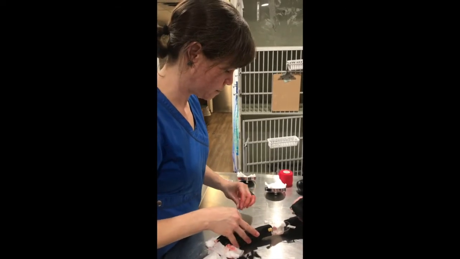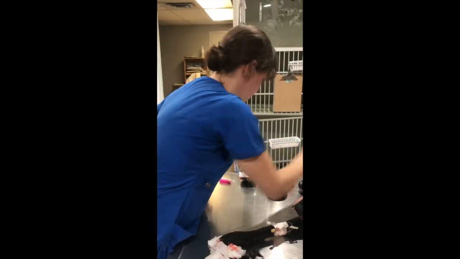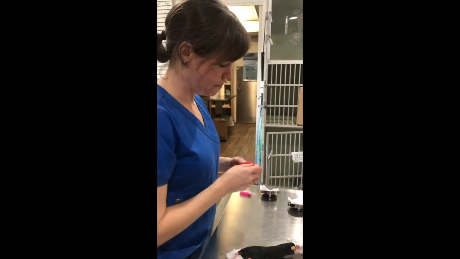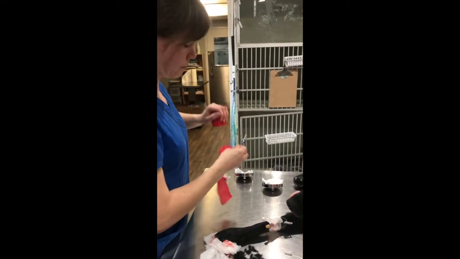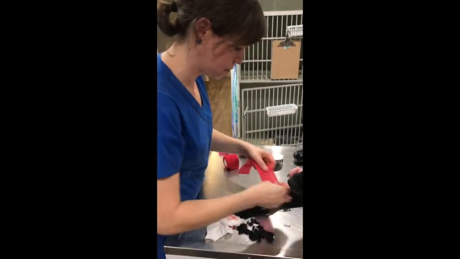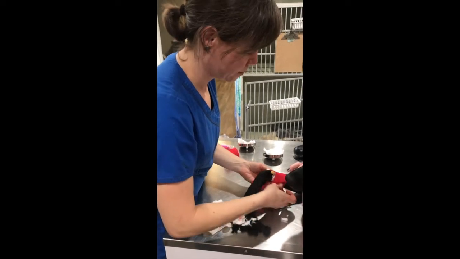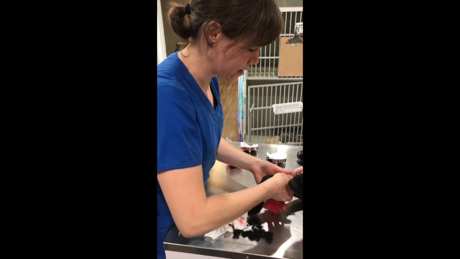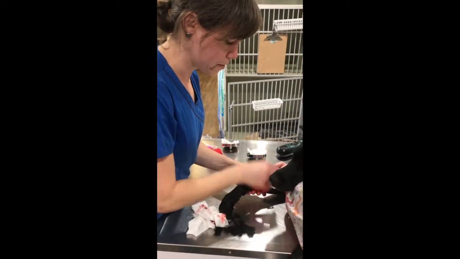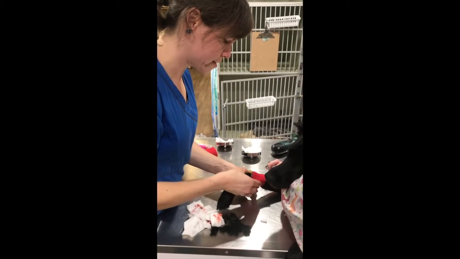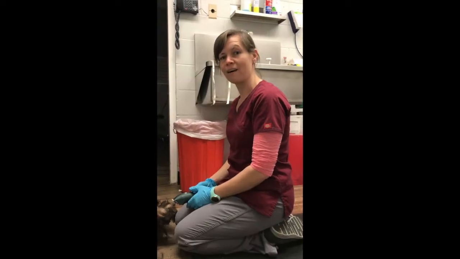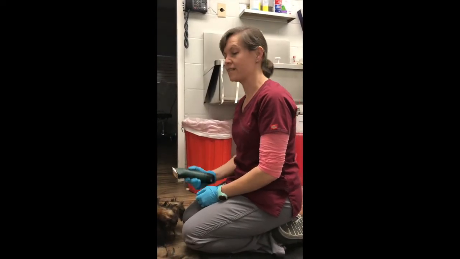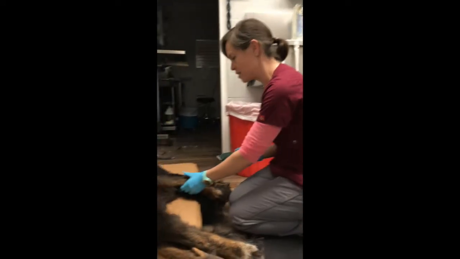And then we'll just wrap it with a little vet wrap. And leave our little clip accessible and both of our ports accessible, and then she should be good with that for surgery. All right, so we're going to put a catheter in the saphenous vein of our friend here.